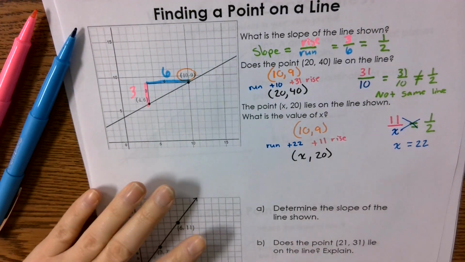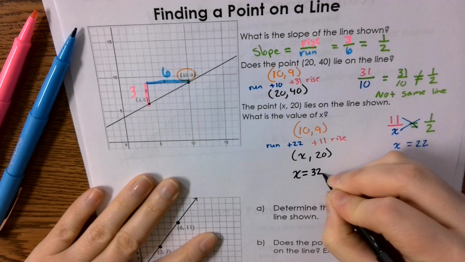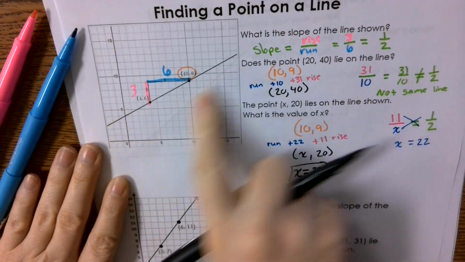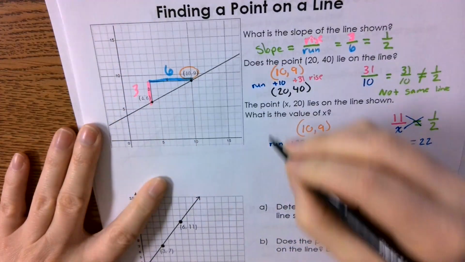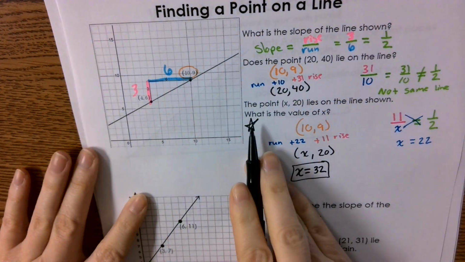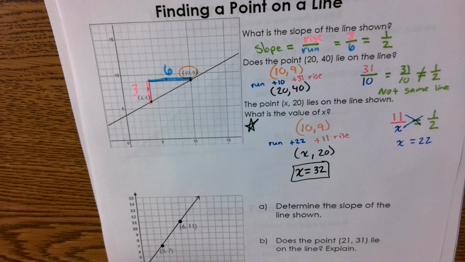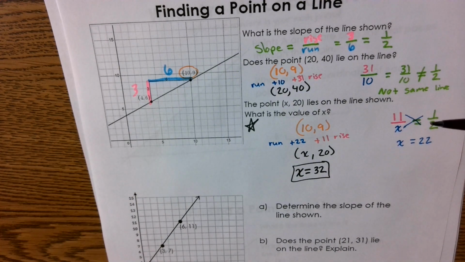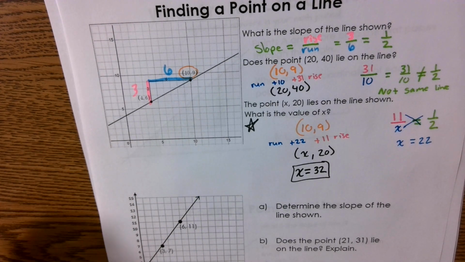What's 10 plus 22? 32. So x is going to have to equal 32 in order for it to be on this graph, on the line. This part, what I just did, guys, you're going to be doing in IXL, the exact same thing. So you need to make sure you understand what I just did here, because this is your skill today on IXL: given a graph and the slope and a point with a missing coordinate, what is the missing coordinate going to be?